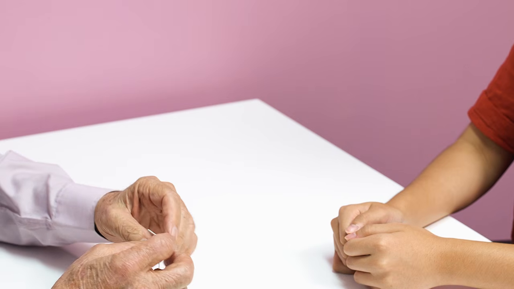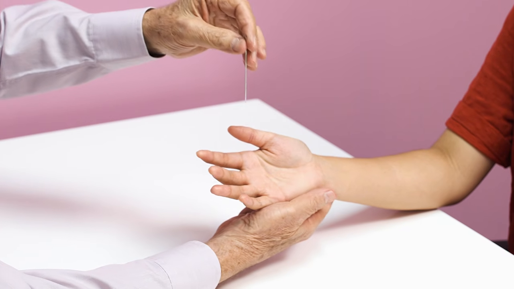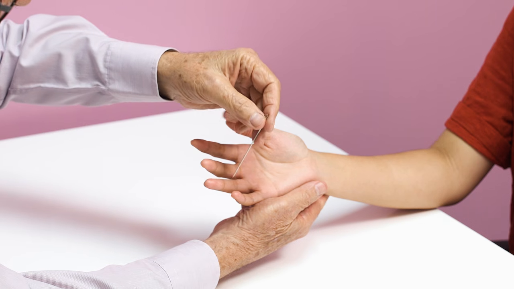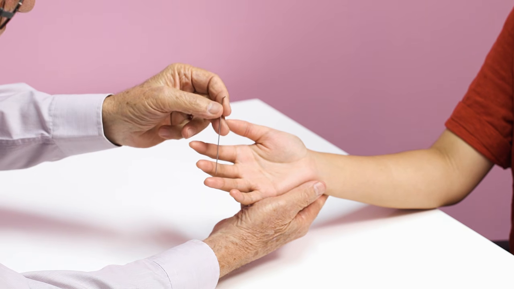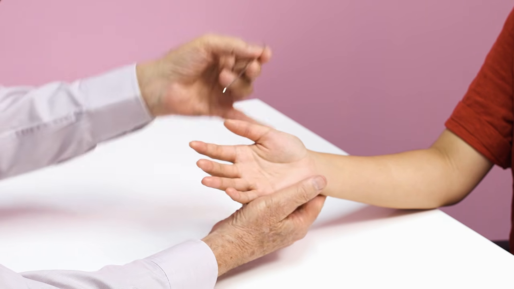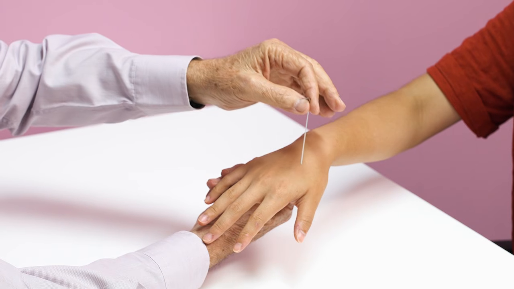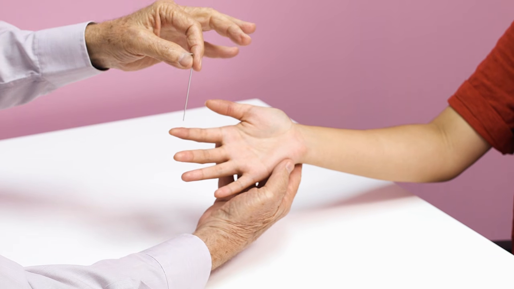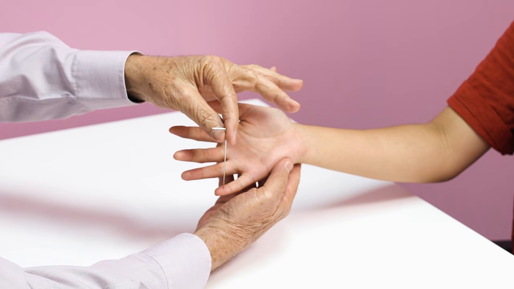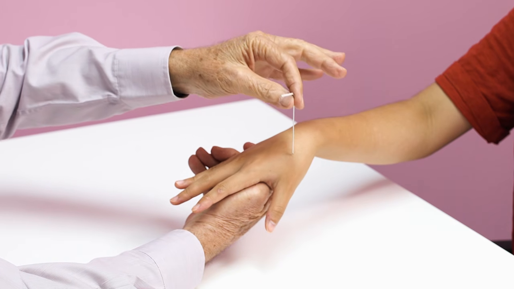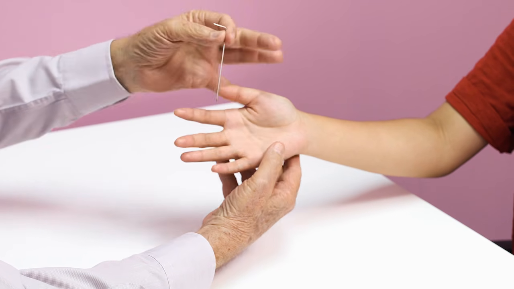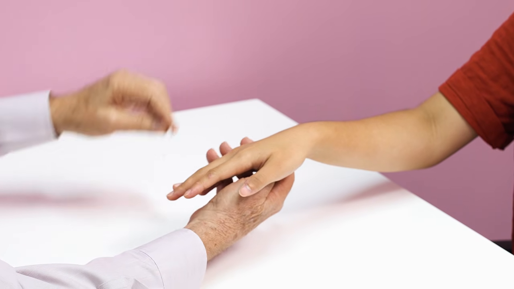Next, we test for sensation, and we test for the sensation of the tips of each of the fingers, remembering to test for both sides of the ring finger. And we also assess sensation on the dorsum of the hand. And remember that the autonomous zones are median nerve, ulnar nerve, radial nerve. So that's median nerve, ulnar nerve, and radial nerve.